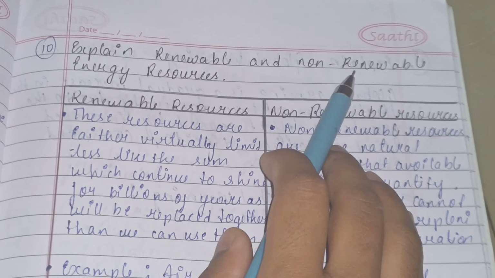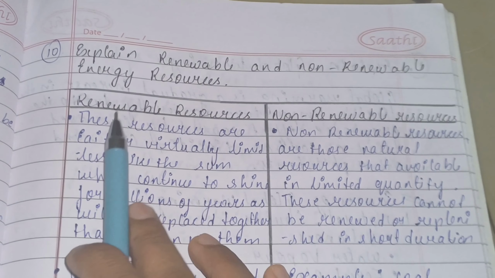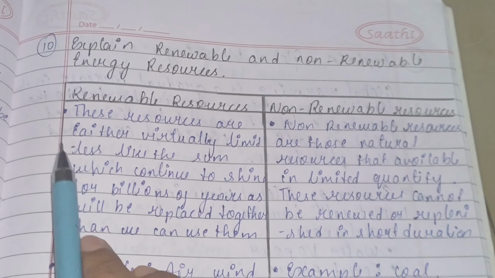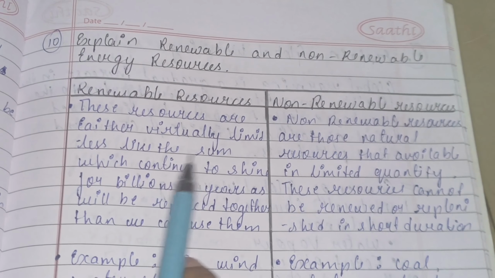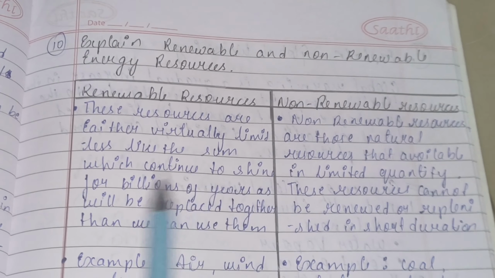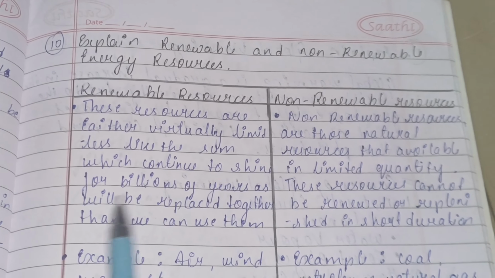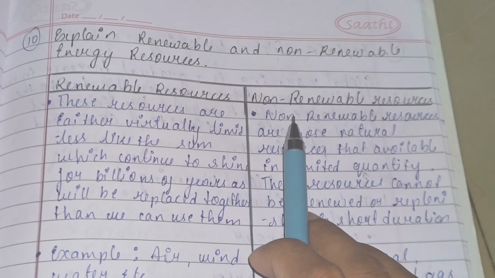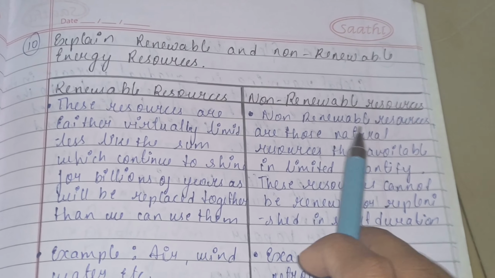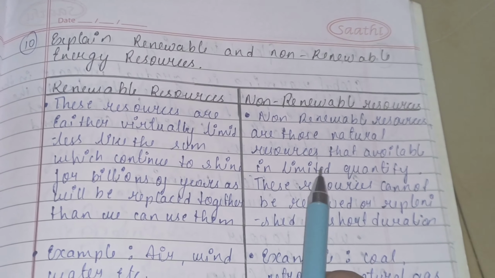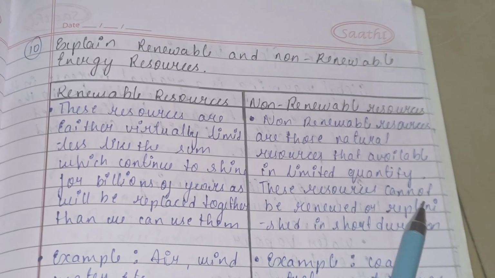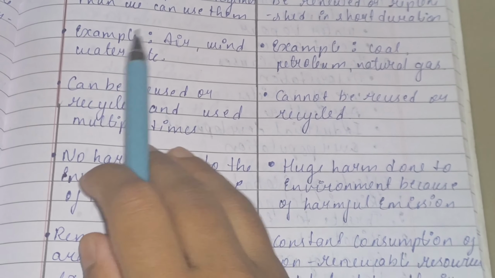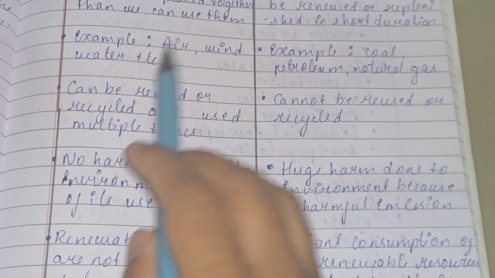Explain renewable and non-renewable energy resources. Renewable resources, non-renewable resources. These resources are either virtually limitless, like the sun, which continues to shine for billions of years, or will be replaced together, then we can use them. Non-renewable resources are those natural resources that are available in limited quantity. These resources cannot be renewed or replenished in short duration. Example: air, wind, water, etc.